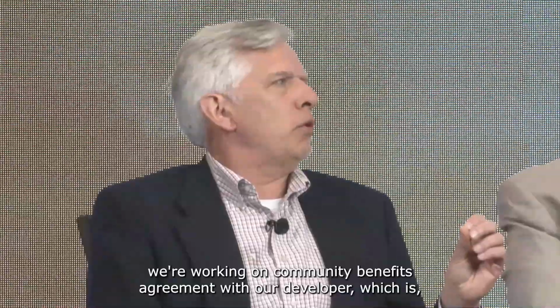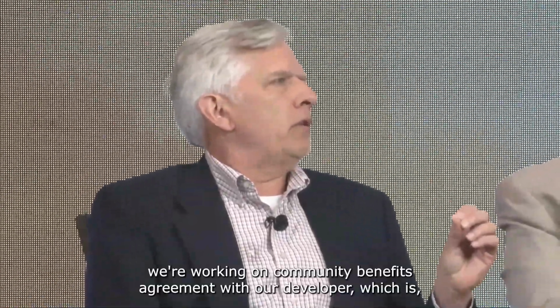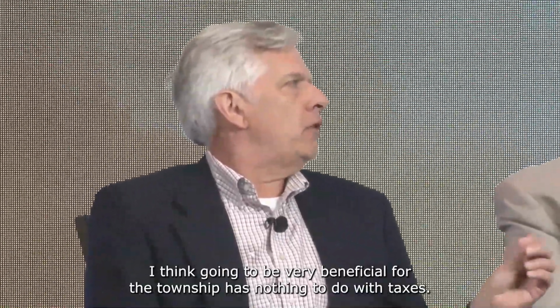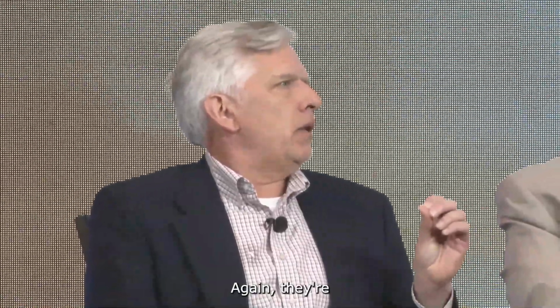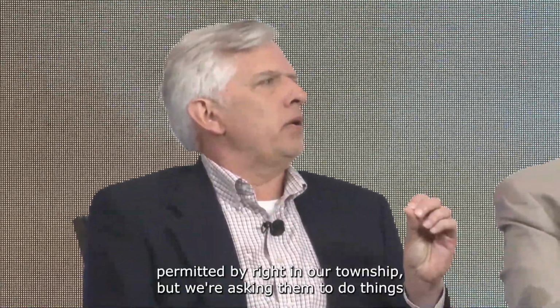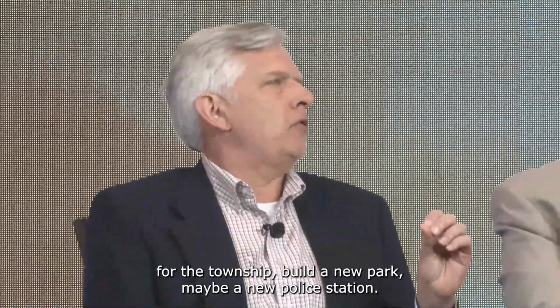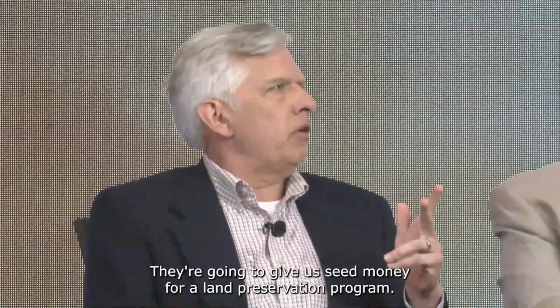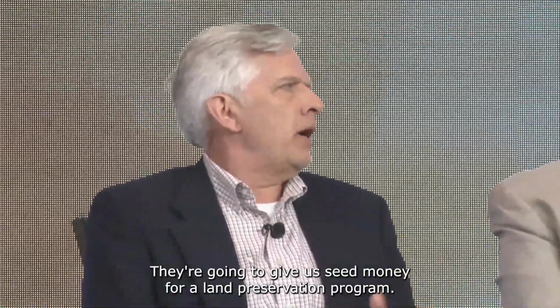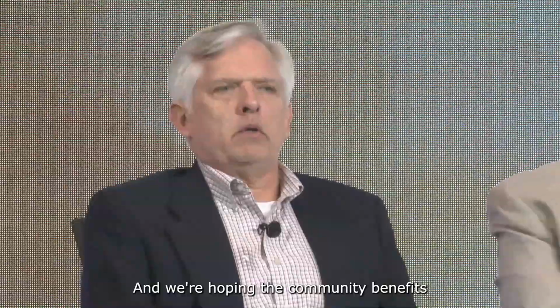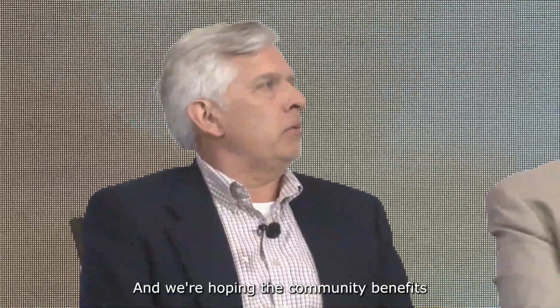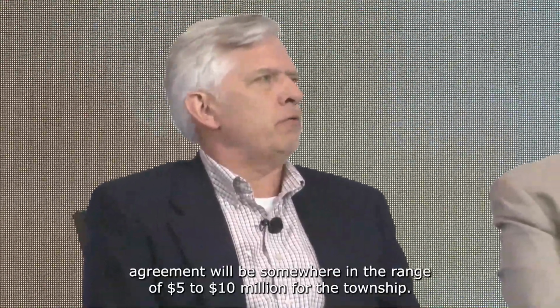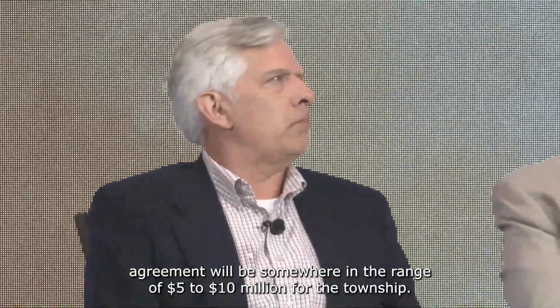But the one thing I will say that hasn't come up yet is that we're working on a community benefits agreement with our developer, which I think is going to be very beneficial for the township. It has nothing to do with taxes. Again, they're permitted by right in our township, but we're asking them to do things for the township, build a new park, maybe a new police station. They're going to give us seed money for a land preservation program, and we're hoping this community benefits agreement will be somewhere in the range of $5 to $10 million for the township.